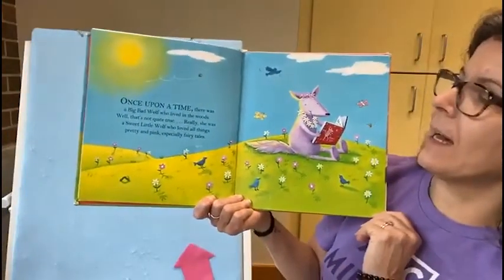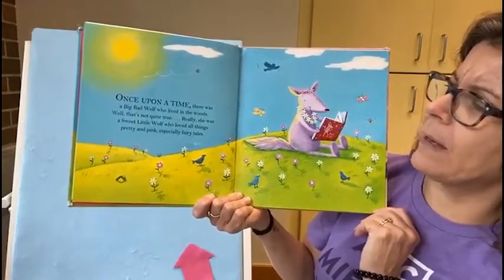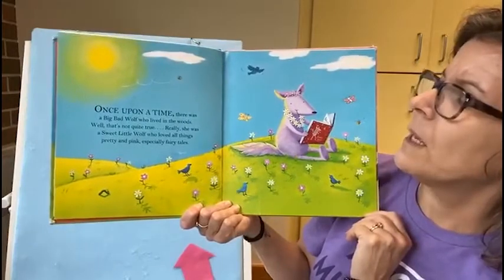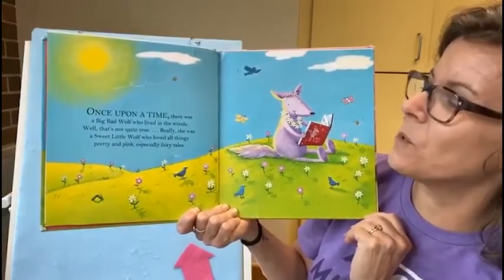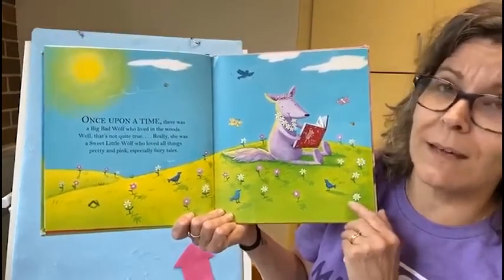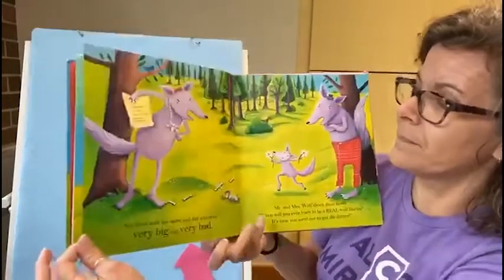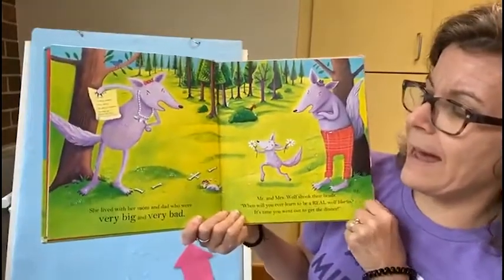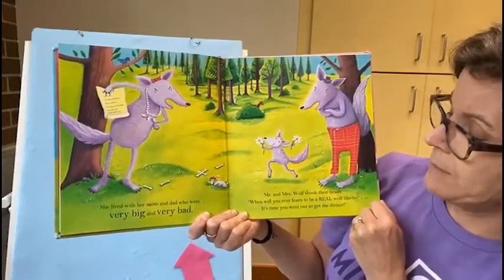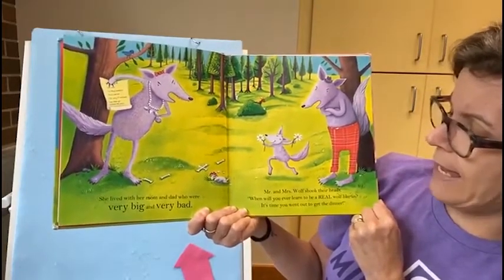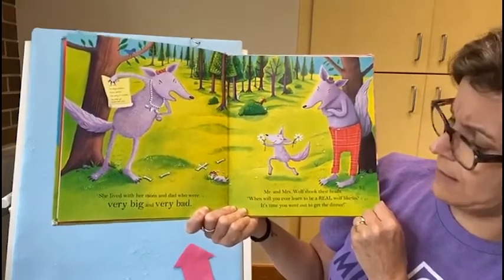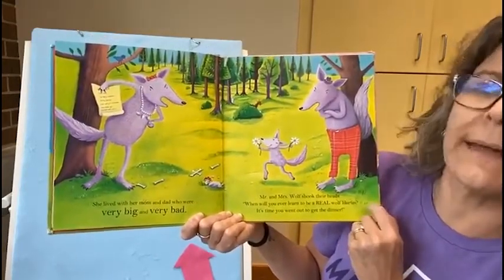Once upon a time, there was a big bad wolf who lived in the woods. Well, that's not quite true. Really, she was a sweet little wolf who loved all things pretty and pink, especially fairy tales. She lived with her mom and dad, who were very big and very bad. Mr. and Mrs. Wolf shook their heads. "When will you ever learn to be a real wolf like us? It's time you went out to get the dinner."